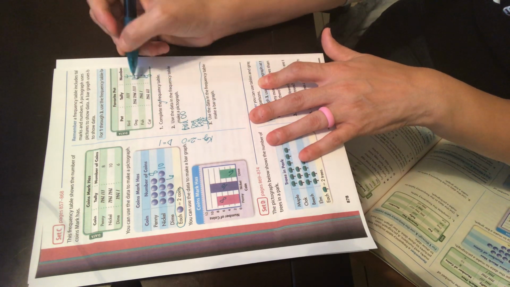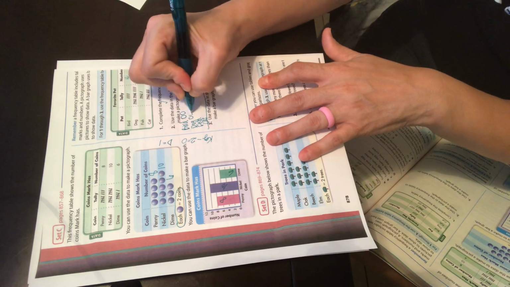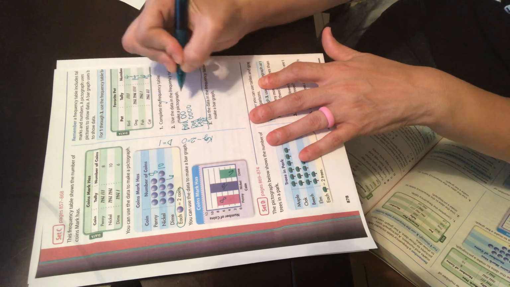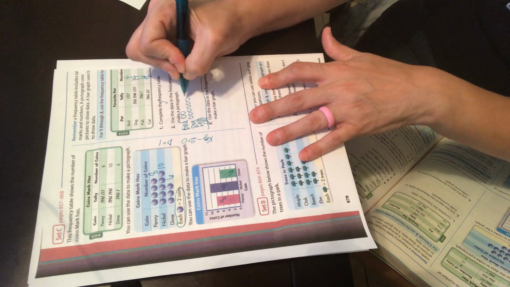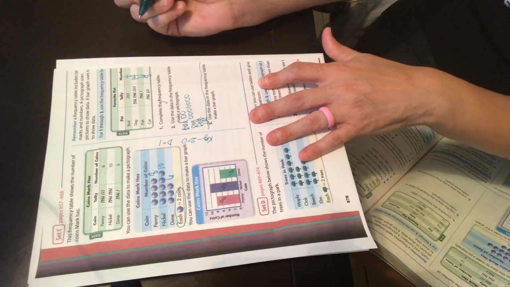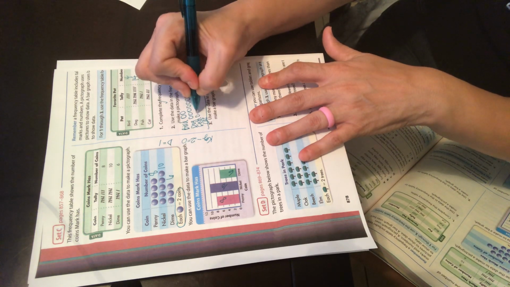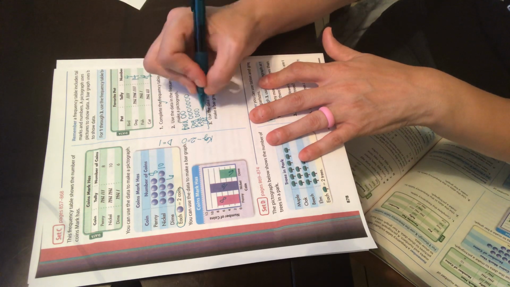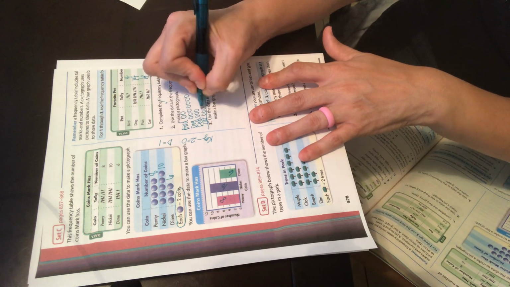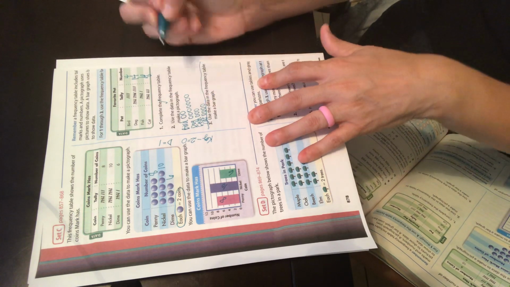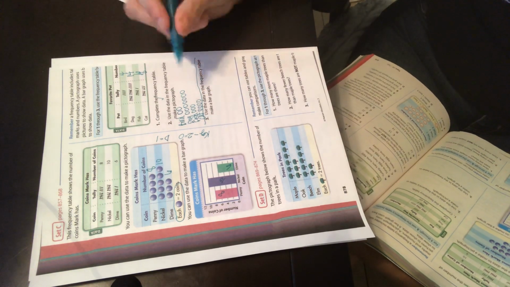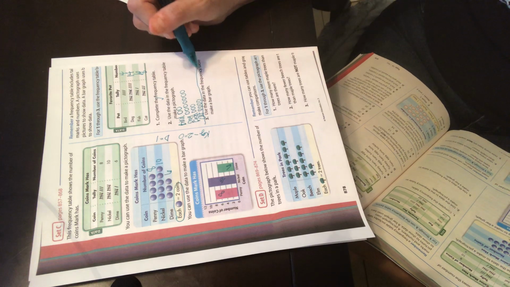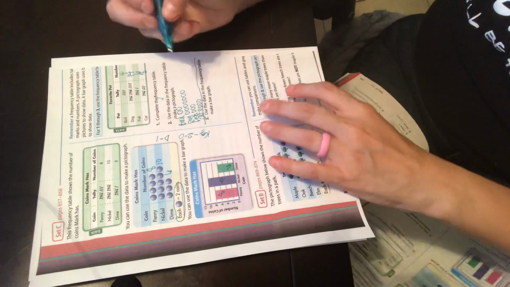Okay? Dogs, I have 2, 4, 6, 8, 10, 12, 14. Fish, I have 2, 4, 6. And then cats, I have 2, 4, 6, 8. Okay? That's my data. Use the data in the frequency table now to make a bar graph.